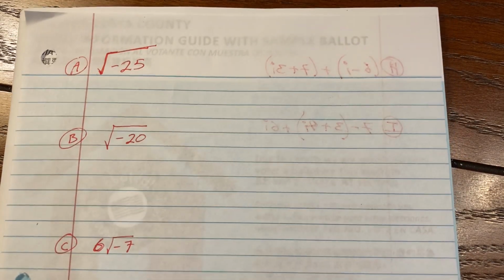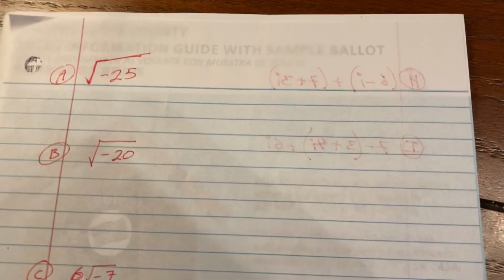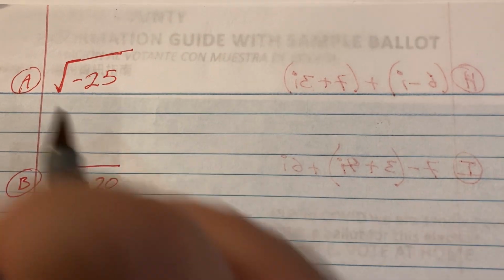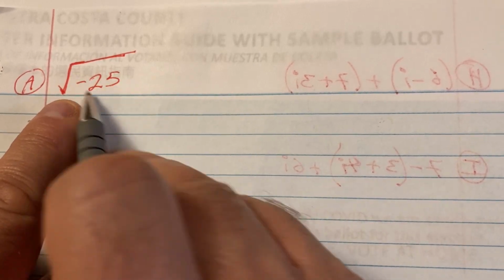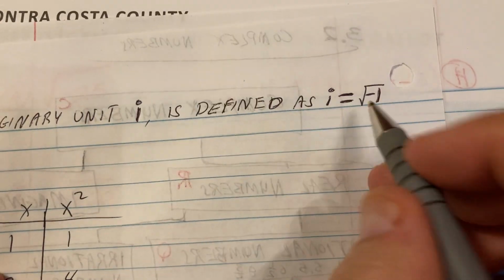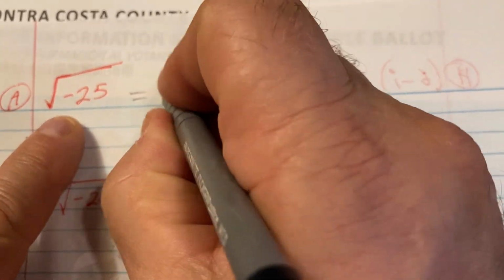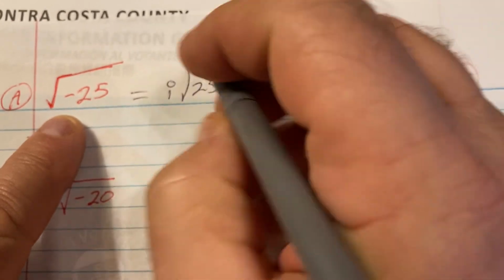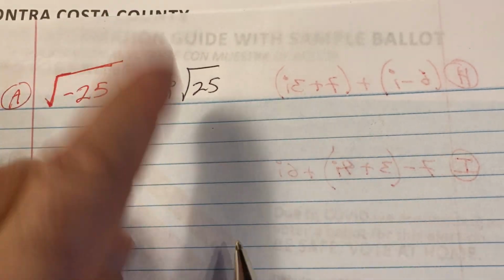Okay, so how do we solve these? Let's zoom in a bit. Let's start right here: the square root of -25. When you simplify the stuff inside the radical, you have a negative. So the first thing you want to do is take out that negative. Remember, that -1 is an i. So you take that out first, and we have i times the square root of 25. Take that negative out first, it's the first thing you do.